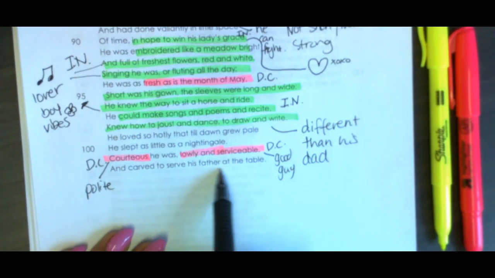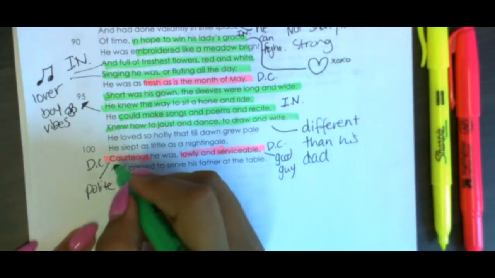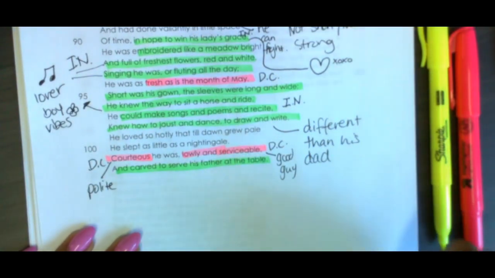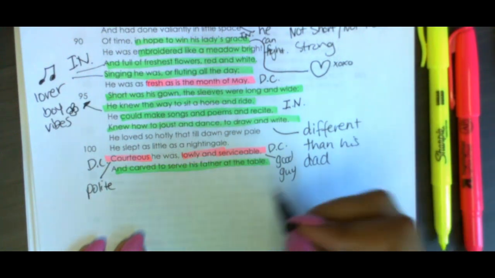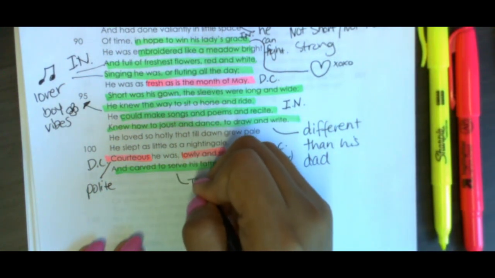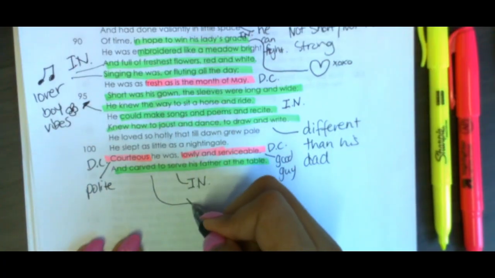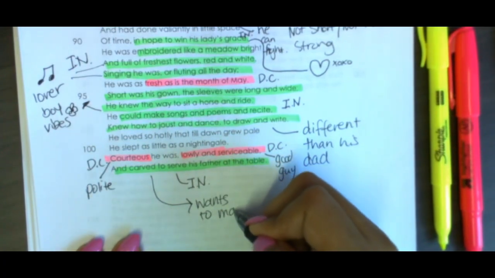And carved to serve at the table. To serve his father at the table. And carved to serve his father at the table. That one's indirect. Oh, time to go. This one is indirect. He wants to make his dad proud. That's sweet.